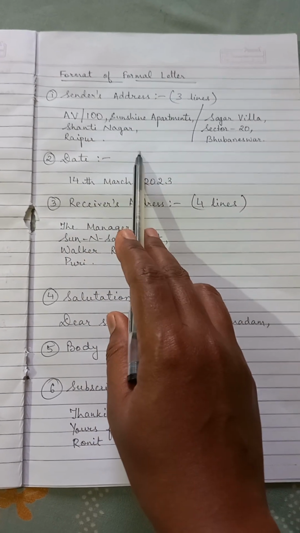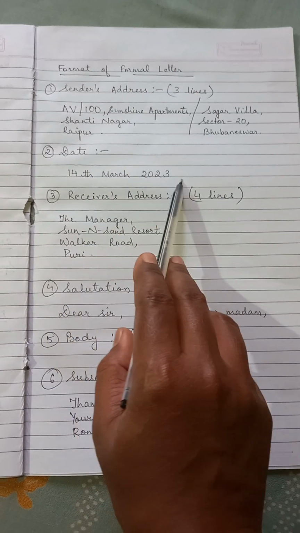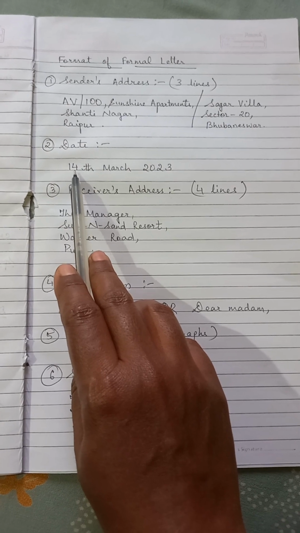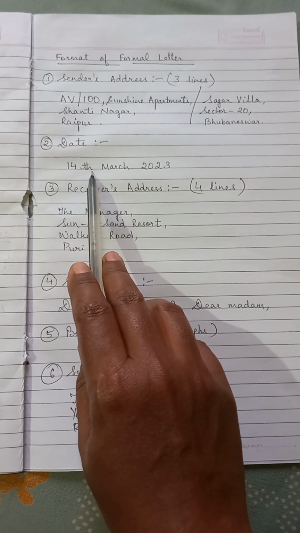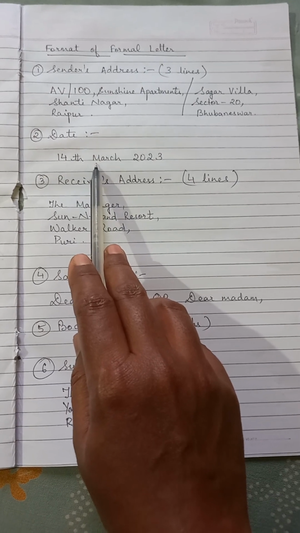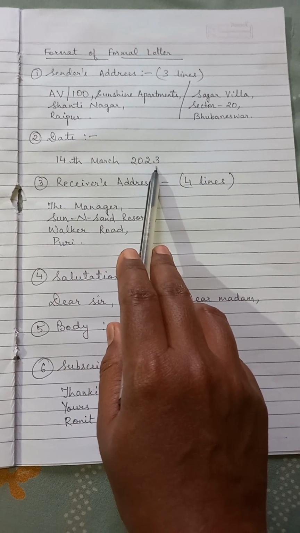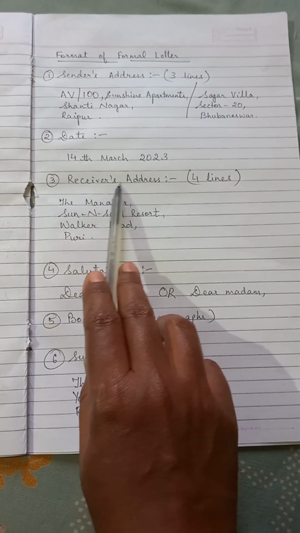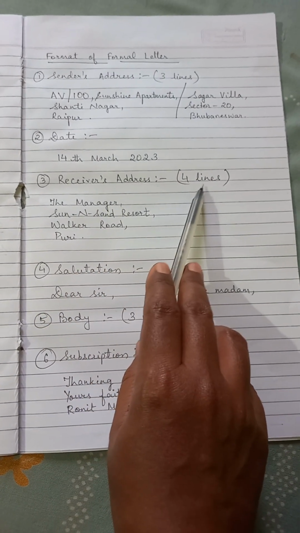Moving on, the next point is the date. After writing the address, we need to leave 1 line and then write the date in this manner: the number, that is the date, with the suffix, then the name of the month beginning with a capital letter, followed by the year. The third point is the receiver's address. It should be of 4 lines exactly.